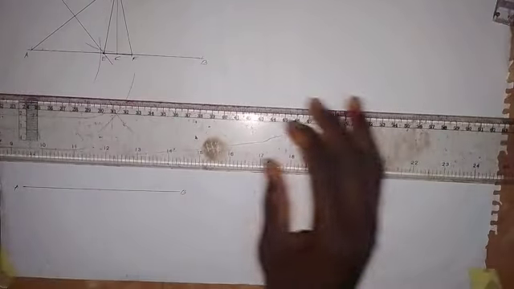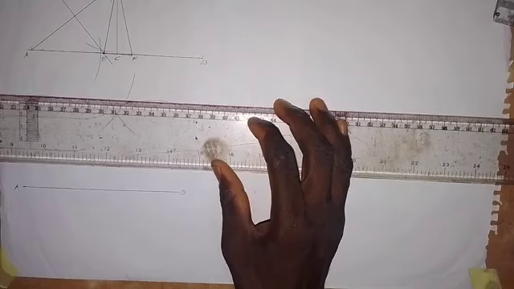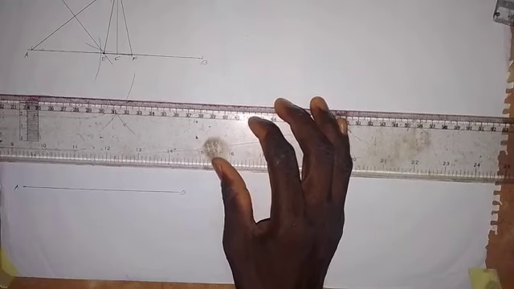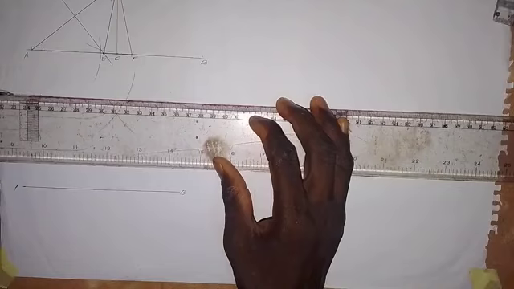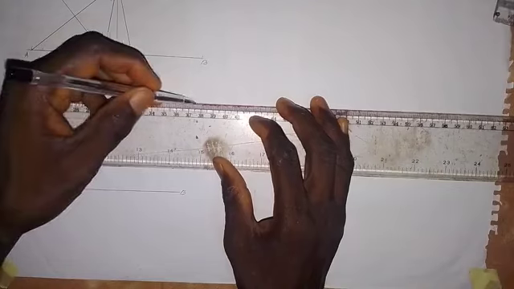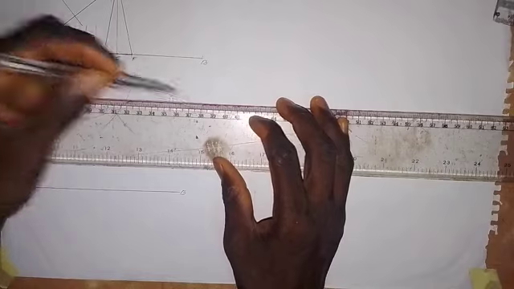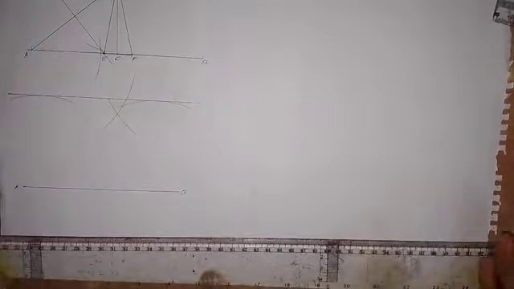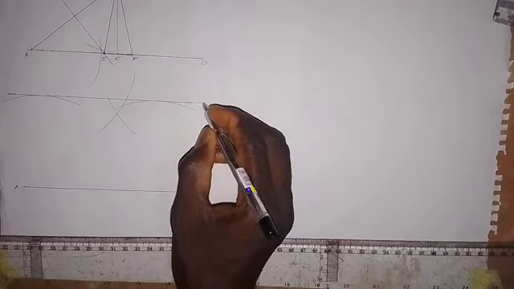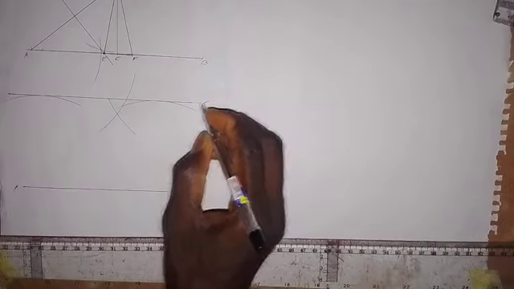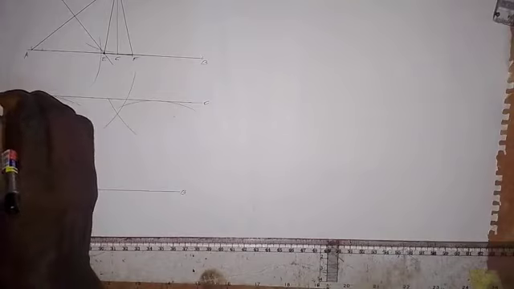Now what we have to do is take our T-square. Make sure you can see a little part of the arcs, as we can see here. Then draw a horizontal line over the small points that you can see on the arcs. It's also of any length, so let's call this line CD. So this is line CD.